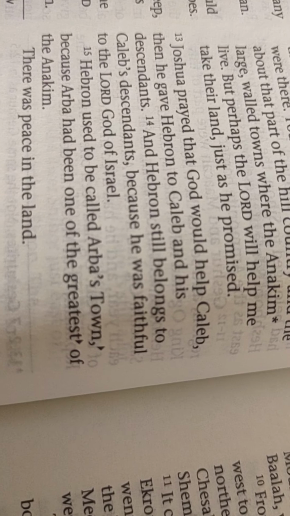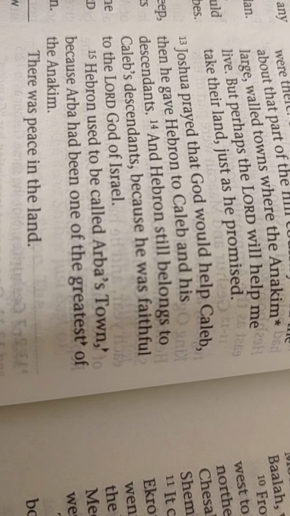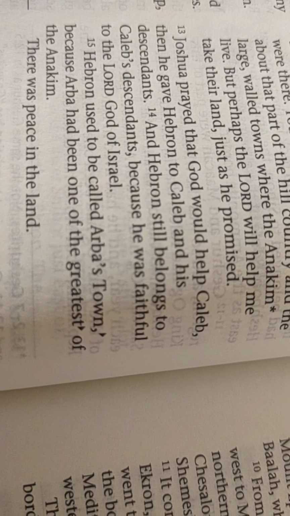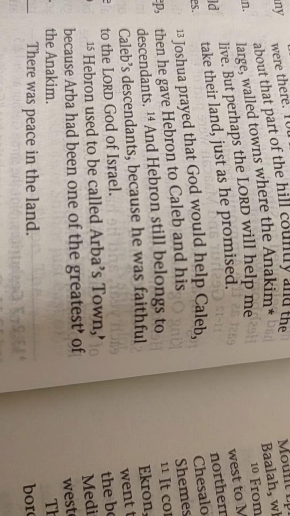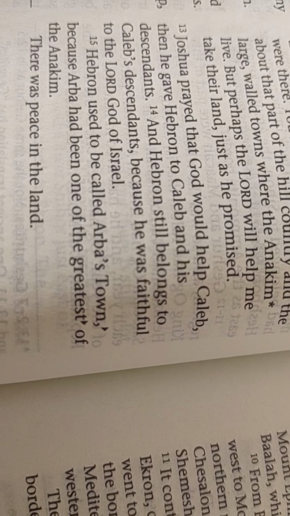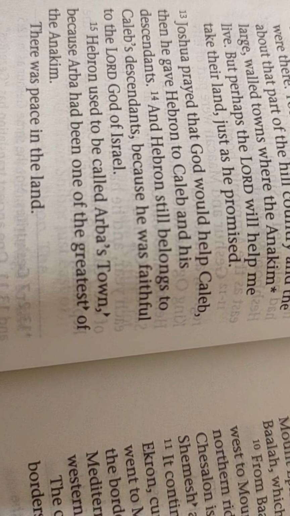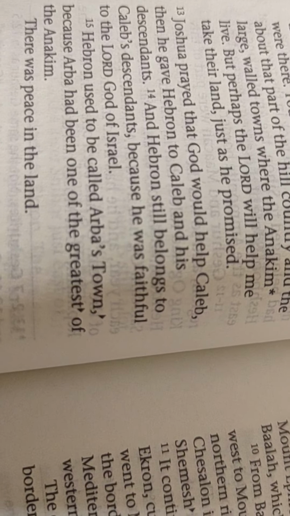Joshua prayed that God would help Caleb. Then he gave Hebron to Caleb and his descendants. And Hebron still belongs to Caleb's descendants because he was faithful to the Lord God of Israel. Hebron used to be called Arba's town because Arba had been one of the greatest of the Anakim. There was peace in the land.